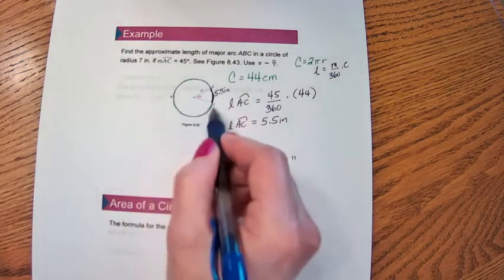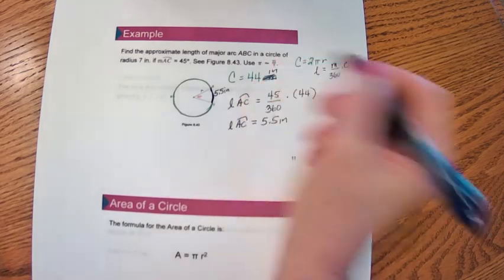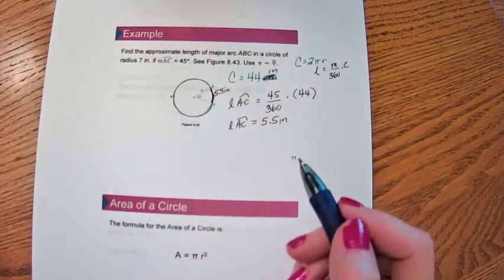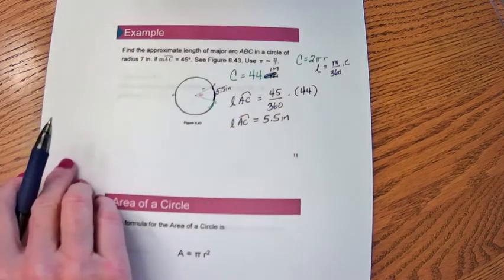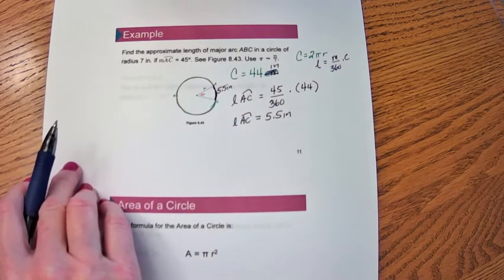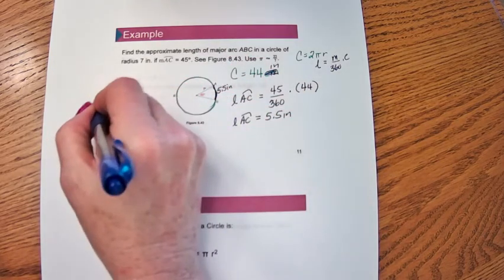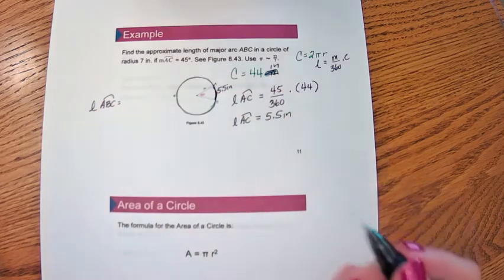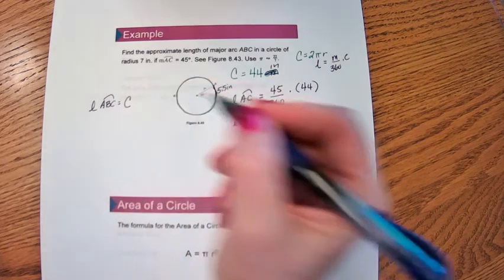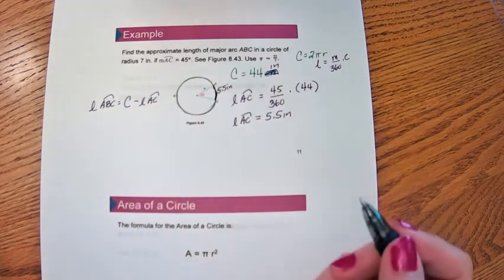So if my whole circle is 44 inches, and I'm taking out the 5.5 inches, that will leave the length of the major arc that I'm looking for. So the length of the major arc ABC is going to equal the entire circumference minus the length of arc AC.